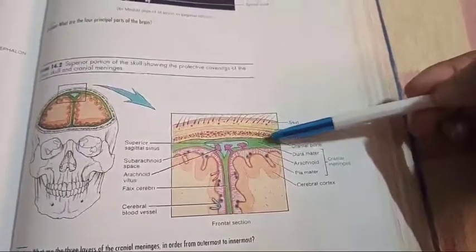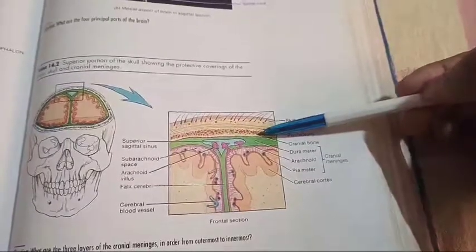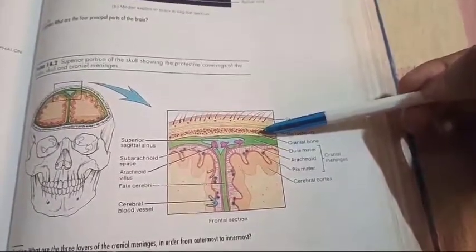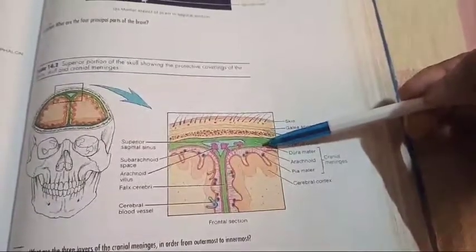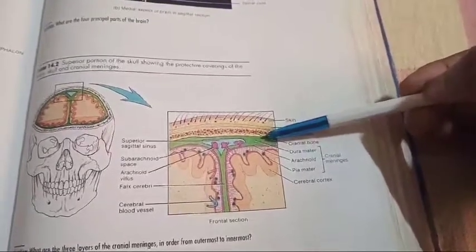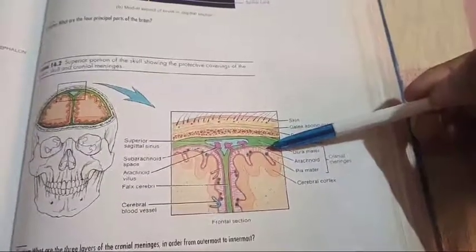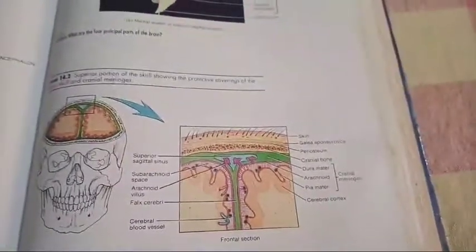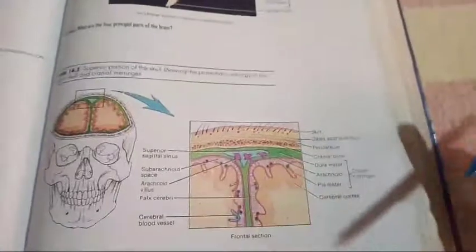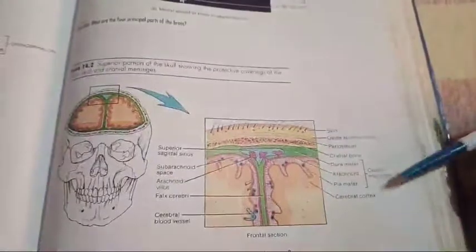So the pericranial or endosteal layer is very close to the table of the skull bone. The second layer of the dura mater is the meningeal layer. So that is the outward endosteal or pericranial layer, and an inner meningeal layer.